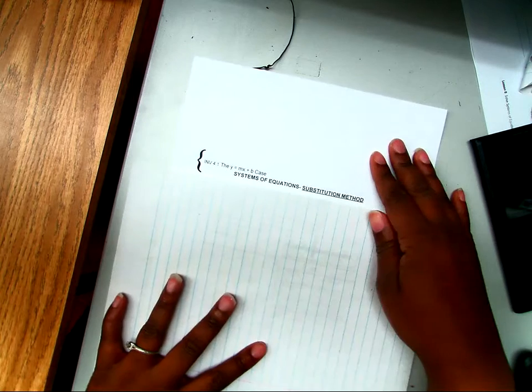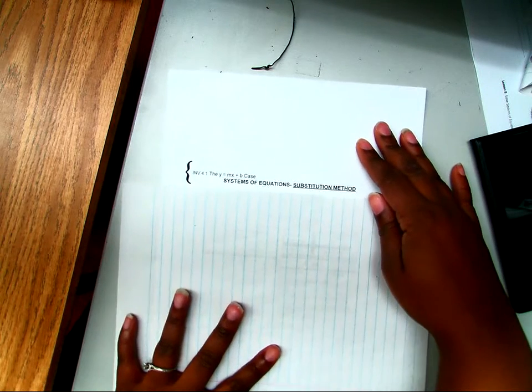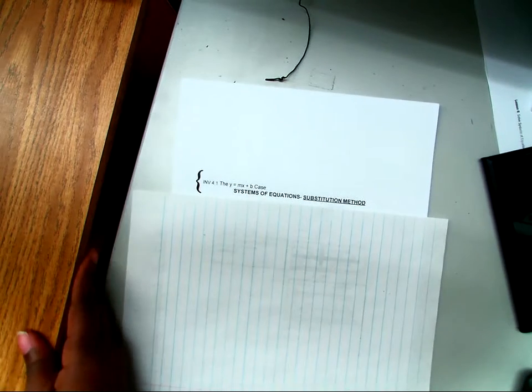So we're learning about solving systems of equations using substitution.